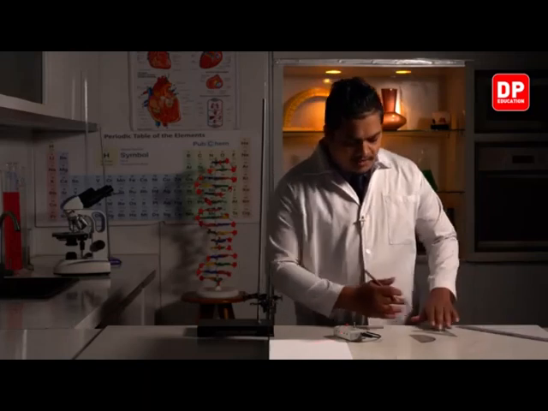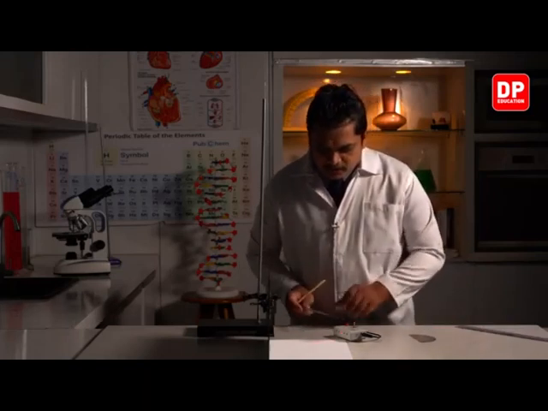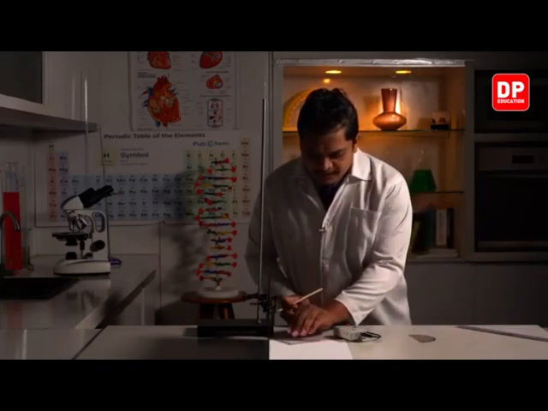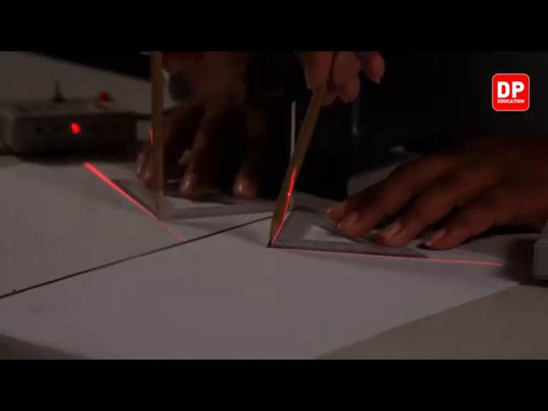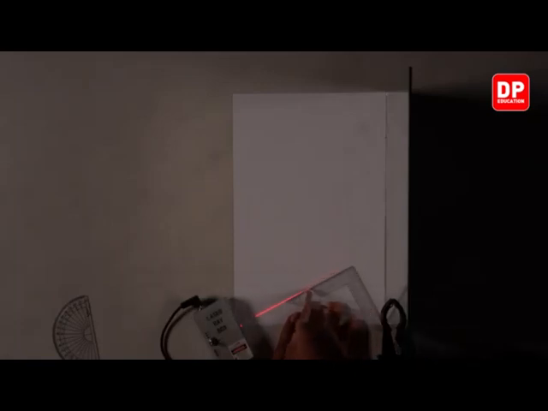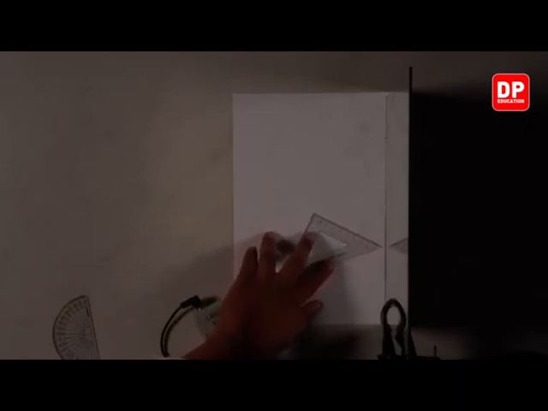So my dear children, now it's time to draw out the two lines. I'll keep the set square like this, and let's mark out the straight line. Right. Now the line after the reflection.